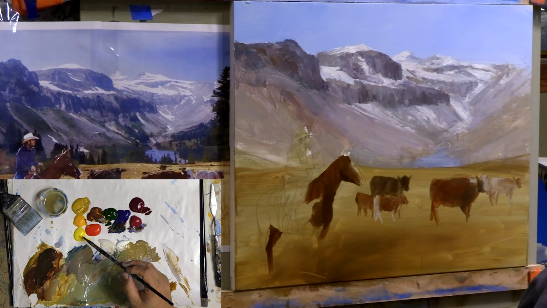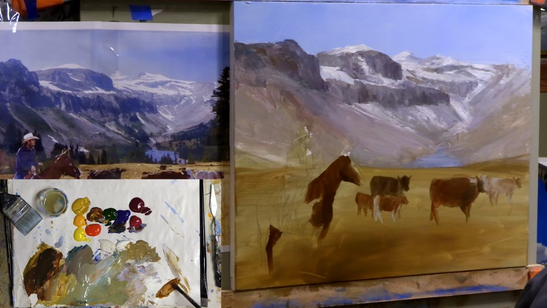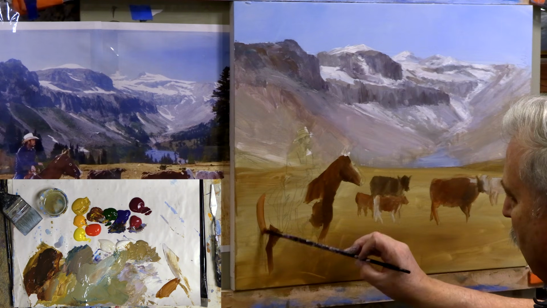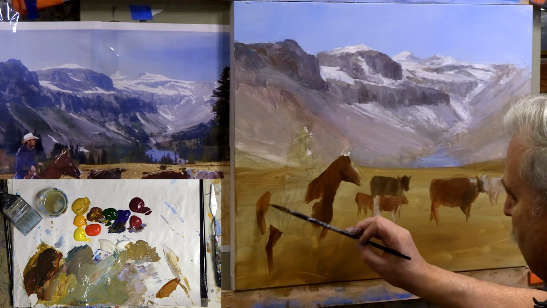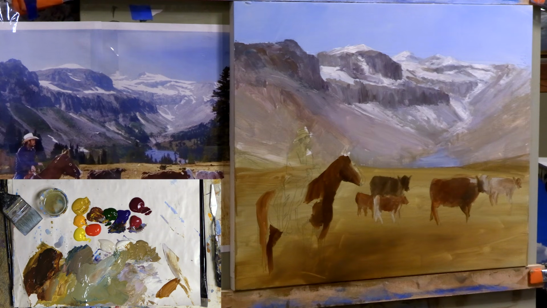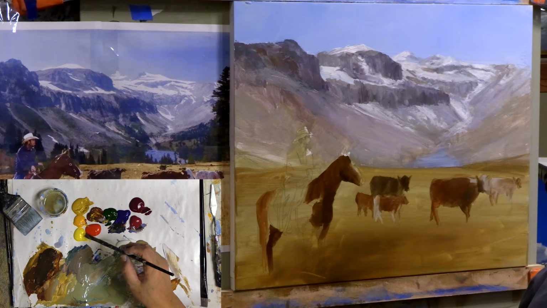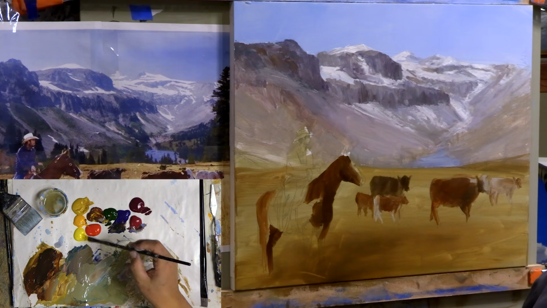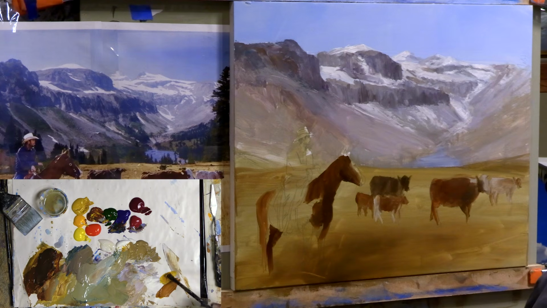Let me step out over here. Diarylide, maybe a little Hansa, a little bit of white. But I love burnt sienna Diarylide to really set some lights. There. That's where that light is going to hit. Let's get some of that lighter yellow up here.